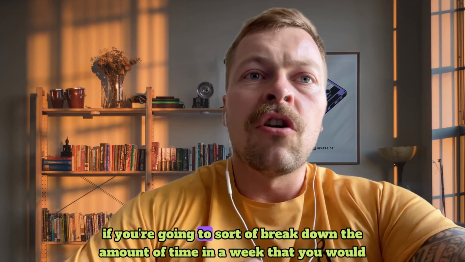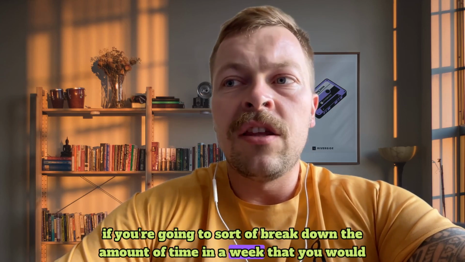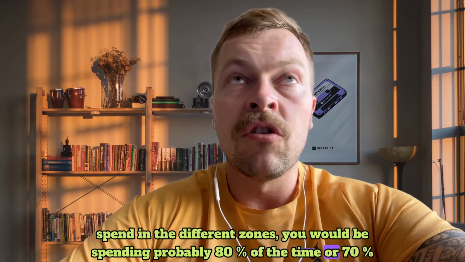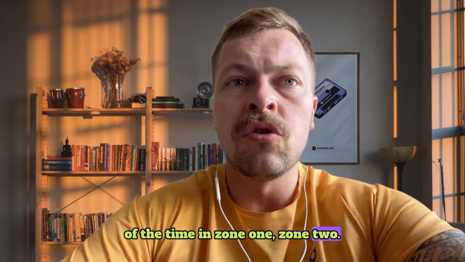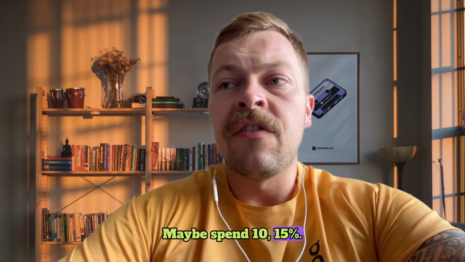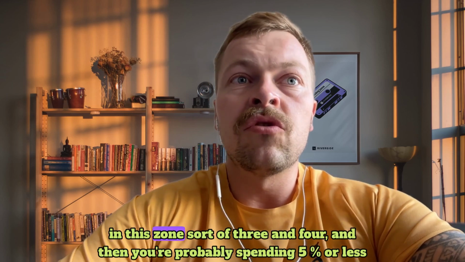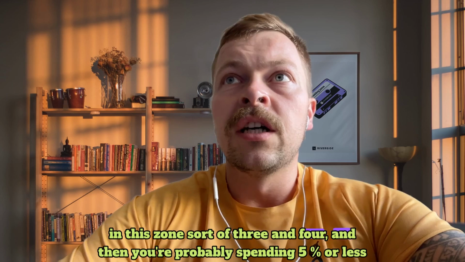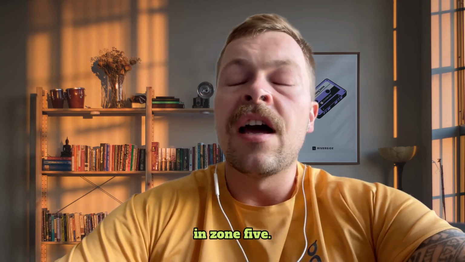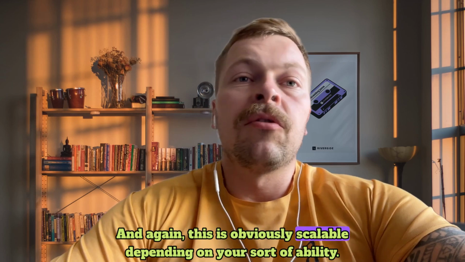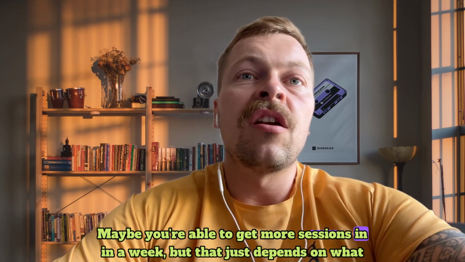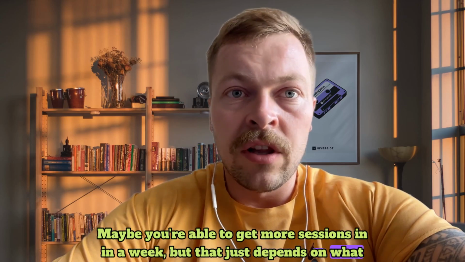So if you were going to break down the amount of time in a week that you would spend in the different zones, you would probably be spending 70 or 80% of the time in zone 1 and zone 2. Maybe 10 to 15% in zones 3 and 4, and then you're probably spending 5% or less in zone 5. And again, this is obviously scalable depending on your ability. Maybe you're able to get more sessions in a week, but that just depends on what level you're at.